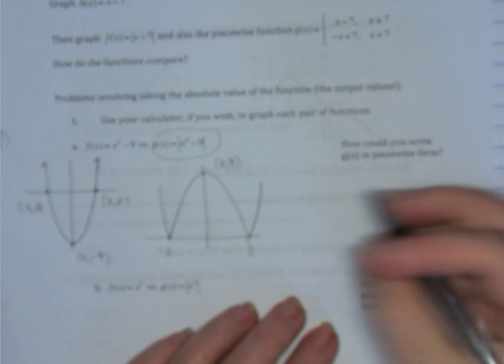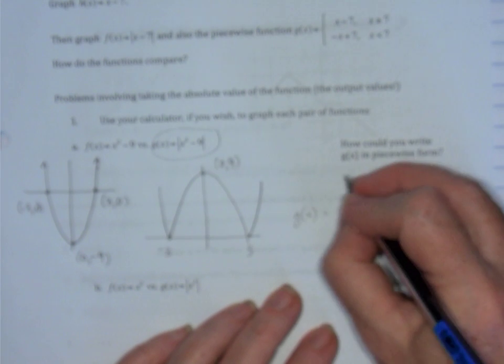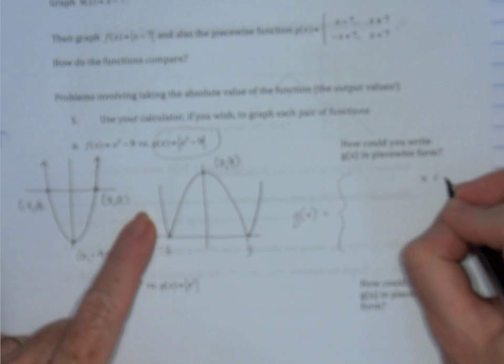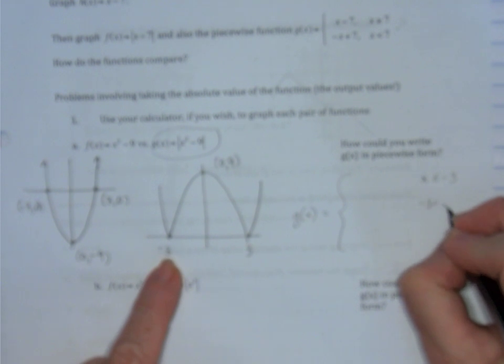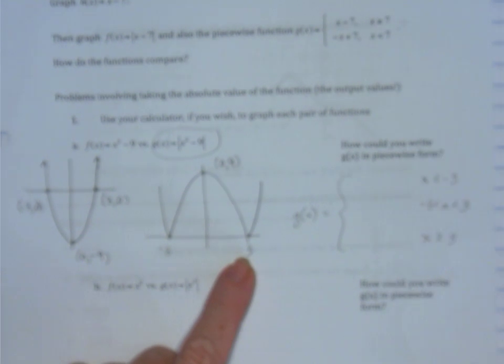In piecewise form, we would write it like this. g of x is going to be, and I always go from left to right, we have those x values less than or equal to -3, we have what's happened to the x values between -3 and 3, and we have those x values greater than or equal to 3.